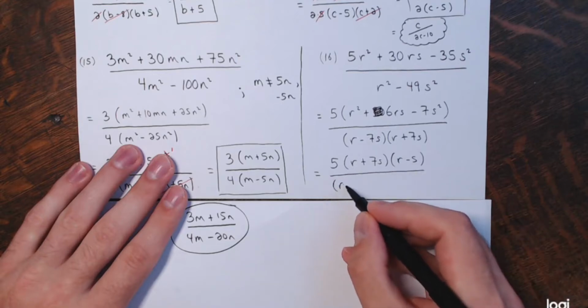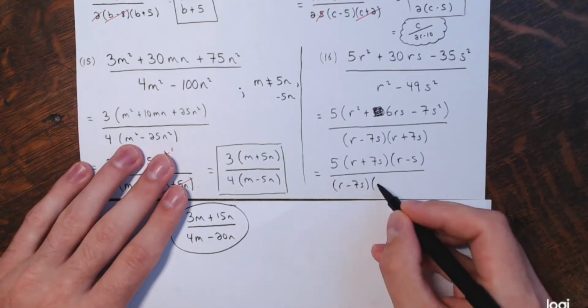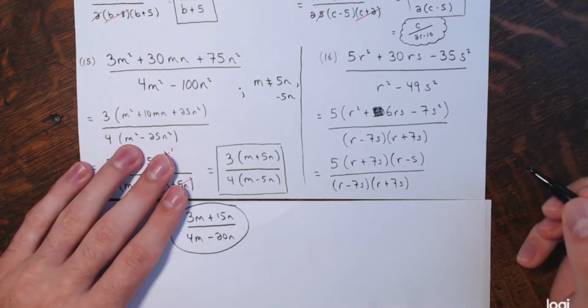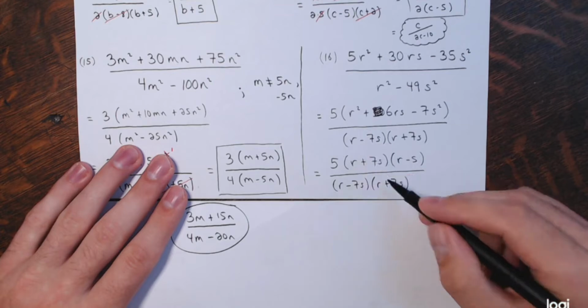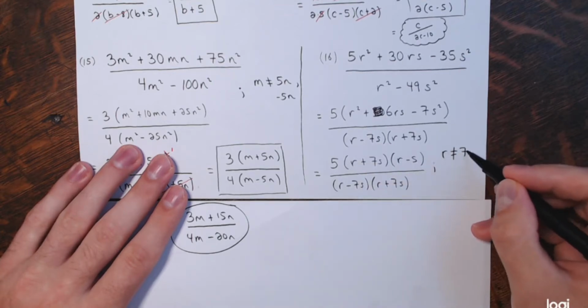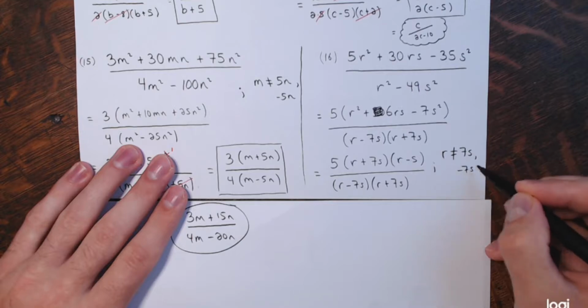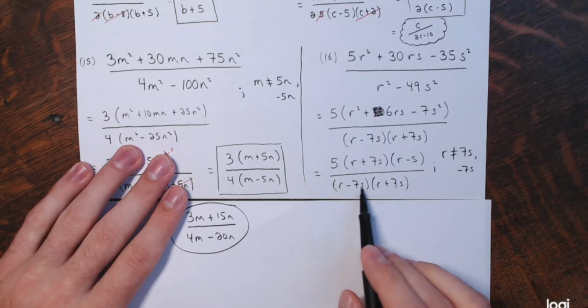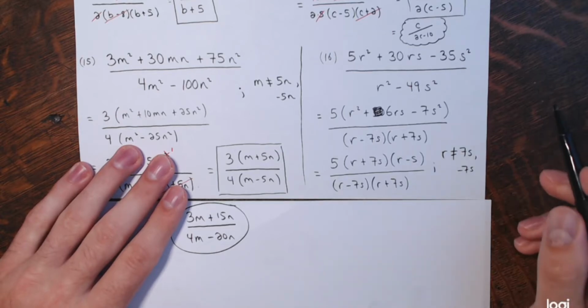And then we had r minus 7s and r plus 7s in the denominator. Before I cancel anything, I'll notice that r cannot be 7 times s or negative 7 times s, because if r is 7s or r is negative 7s, the denominator will be 0.